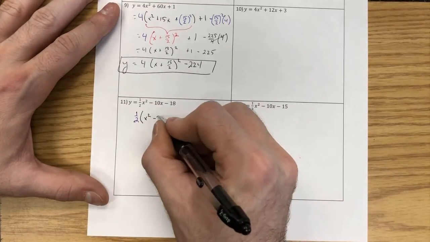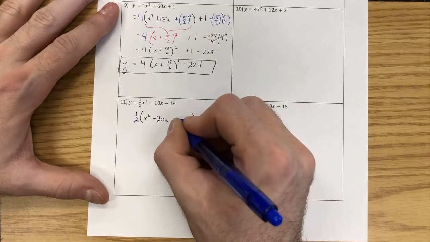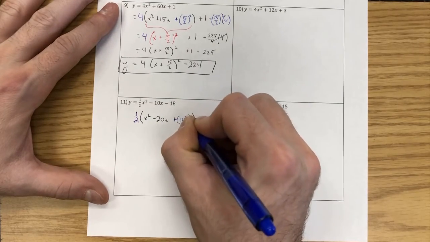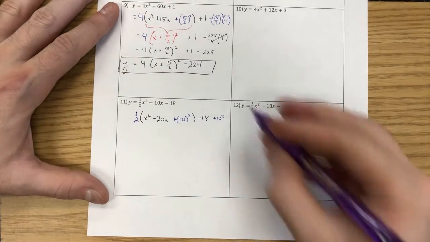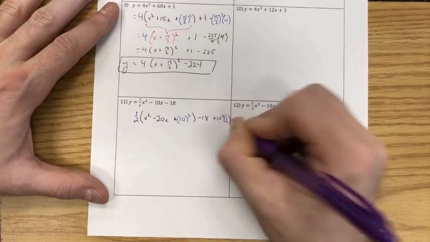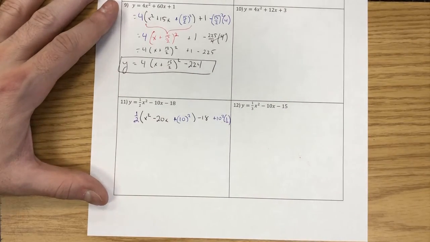So that's going to turn that into a minus 20x. Minus 18. So what I'm going to do is I'm going to say, hey, that's going to be a plus a 10 squared. So plus 10 squared times 1/2. Remember, still get multiplied by that leading coefficient that I just pulled out.